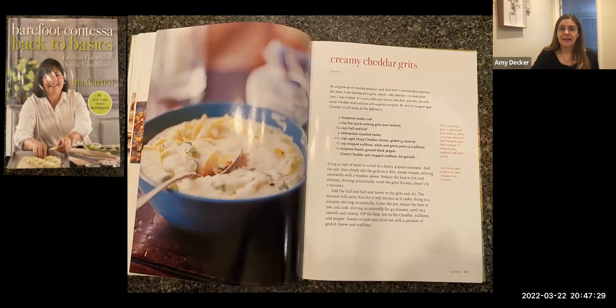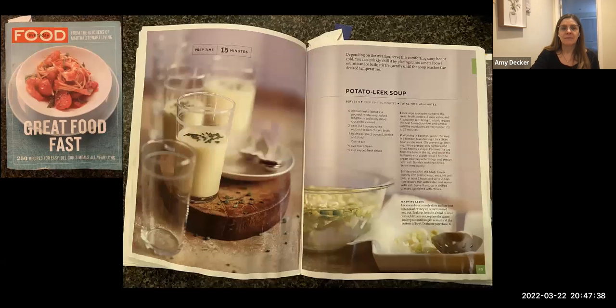So another one with the headline, servings, introductions, ingredients list, and step-by-step.